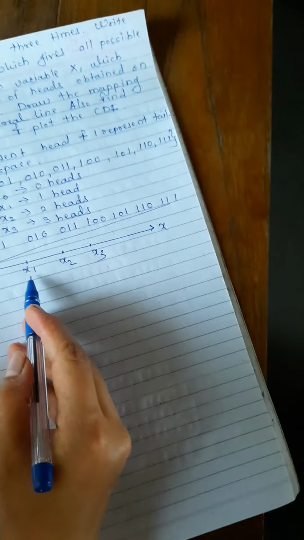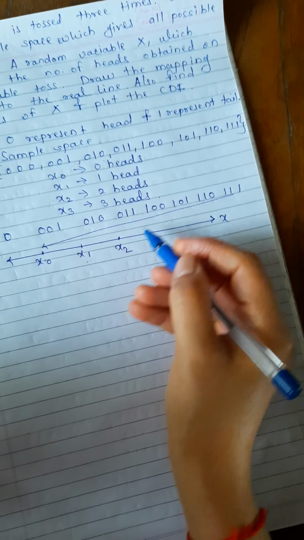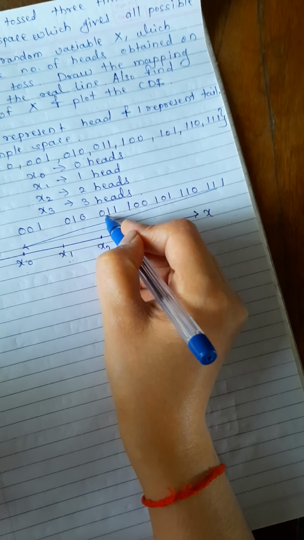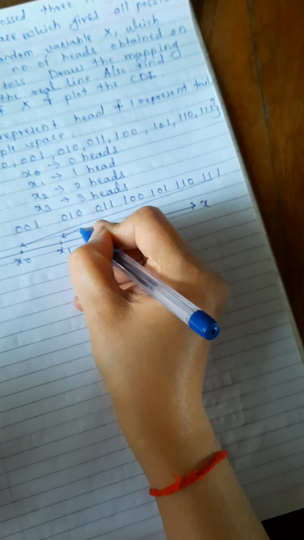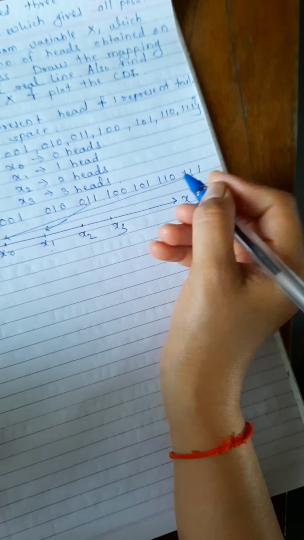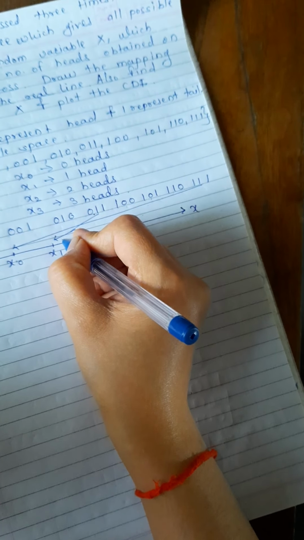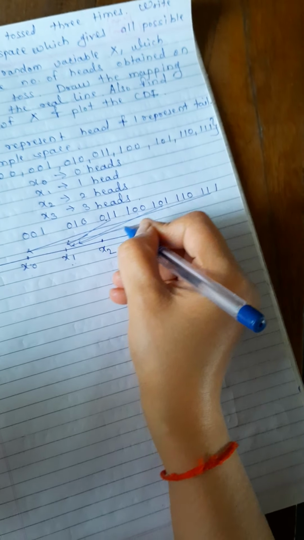Now for 1 head means 1 0 only. So 1 head, that is 1 0. This one is 1 head.